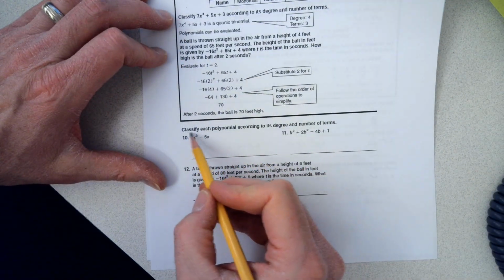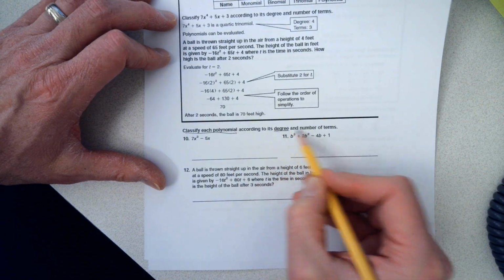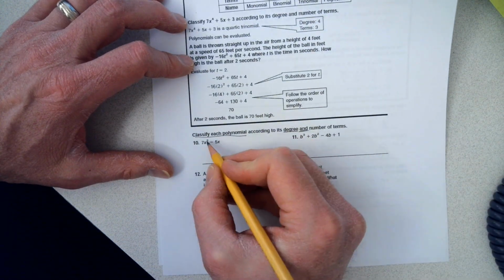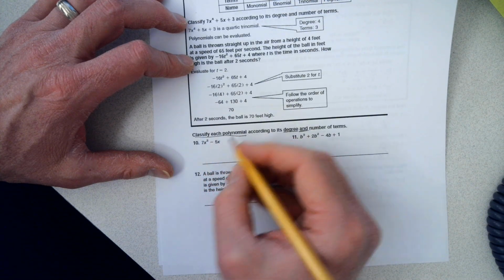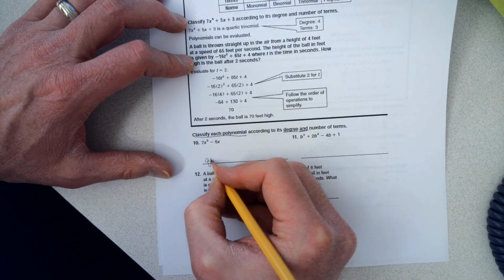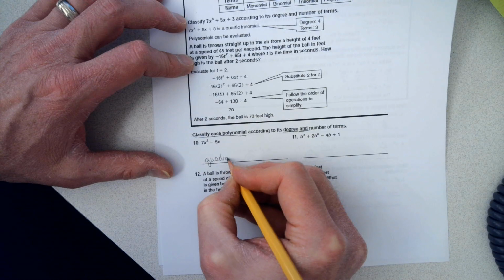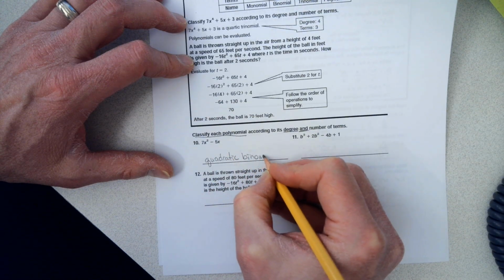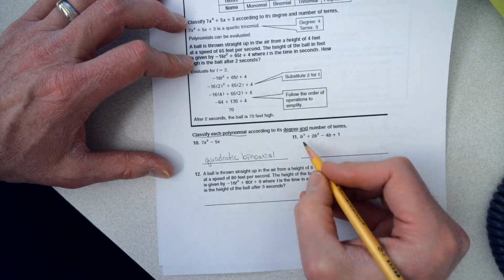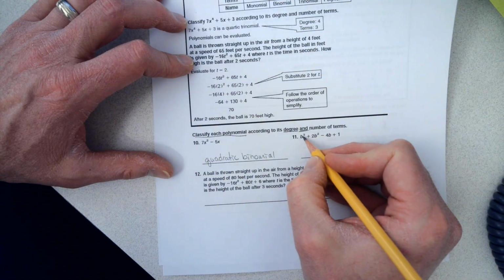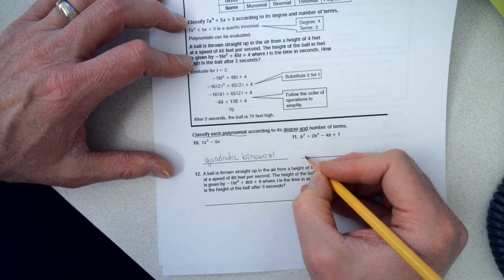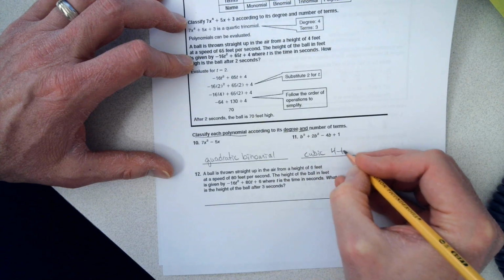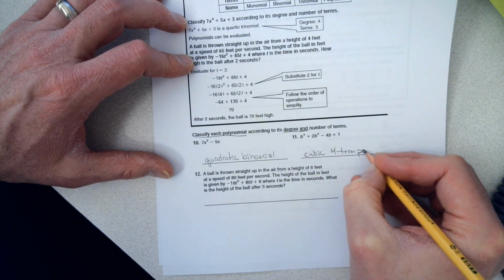Back page, classify each polynomial according to its degree and number of terms. So this is a degree 2, and it has 2 terms. Degree 2 is quadratic. 2 terms is a binomial. This one has 4 terms. The biggest one is degree 3. Degree 3 is cubic. So this is a cubic 4-term polynomial.